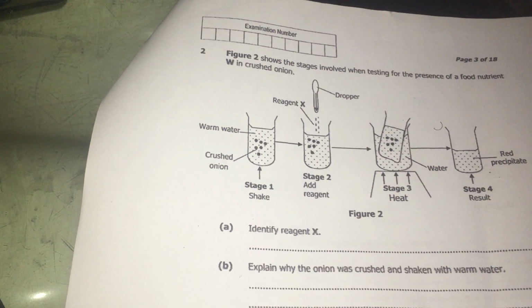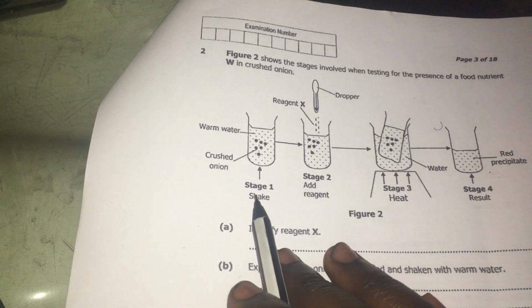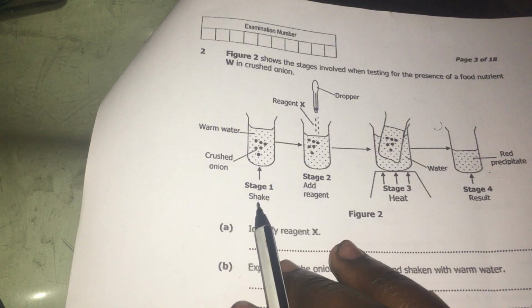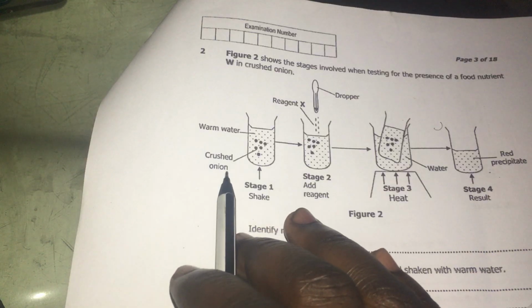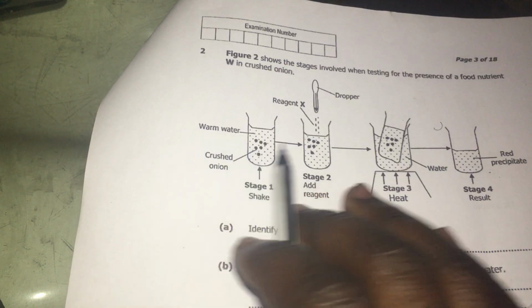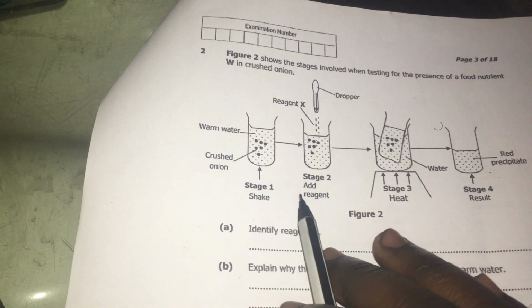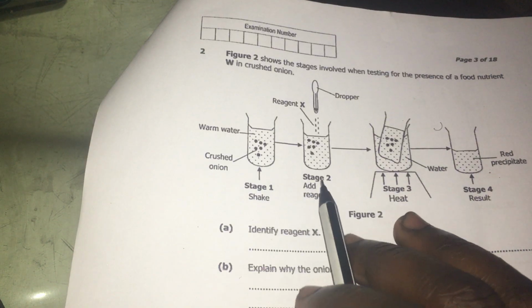Figure 2 shows the stages involved when testing for the presence of a food nutrient W in crushed onion. So we do have stages. We have stage 1, where we shake. So we have warm water and crushed onion, shaking. Then stage 2, we add reagent.